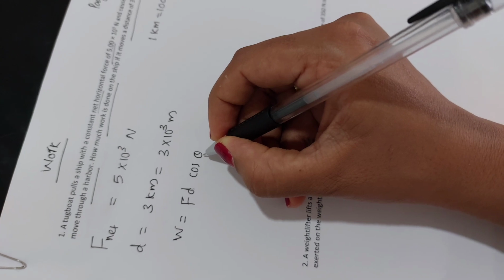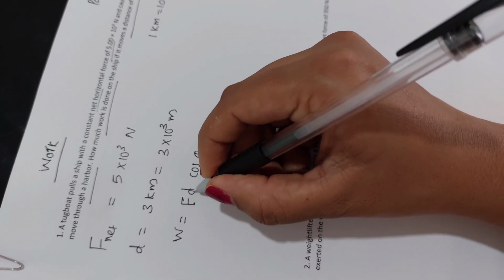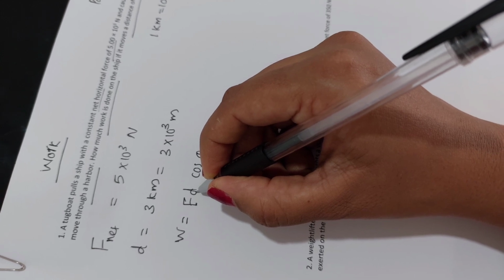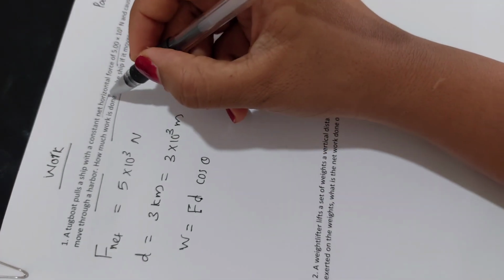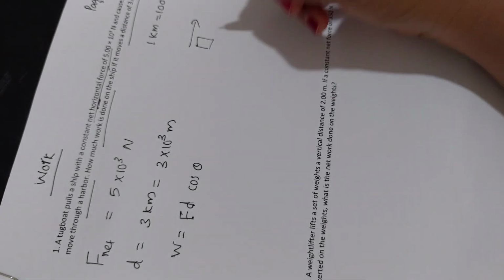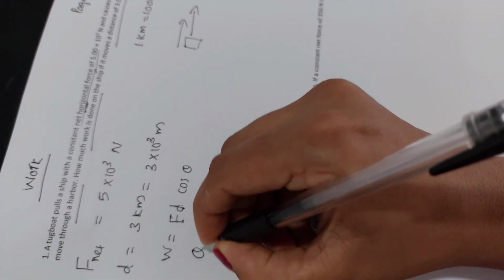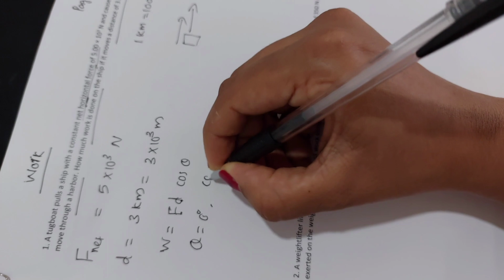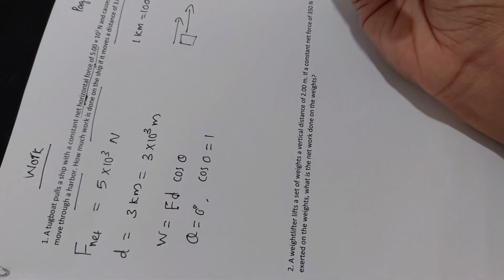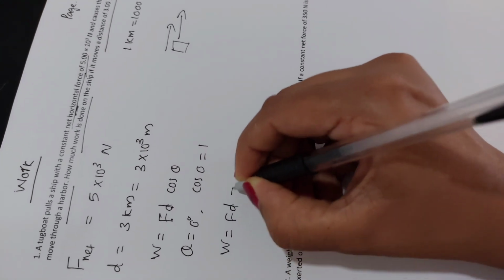So what is the value of theta? Theta is actually the angle between the applied force and the distance. So here it is given the horizontal force. If the object is moving in this direction, the applied force is also applied along the same direction. So the angle theta here is 0 degree, and we know that cos 0 is equal to 1. So the work done is simply equal to F D.